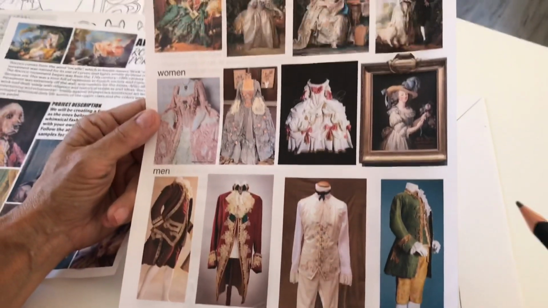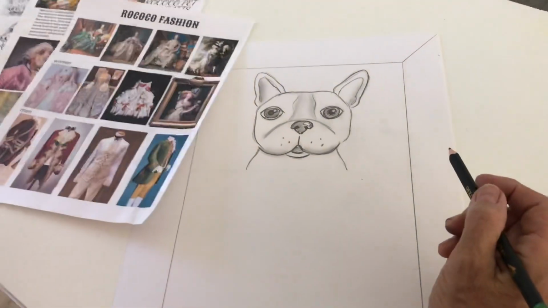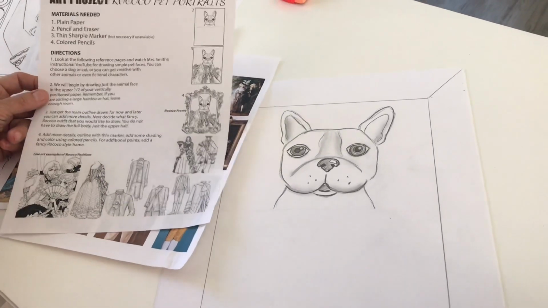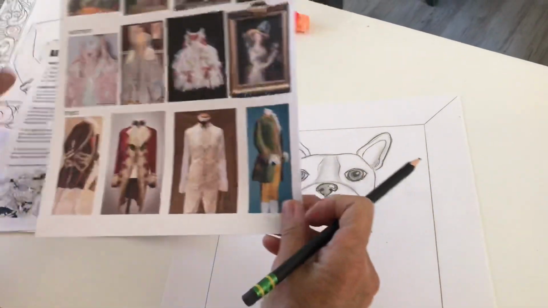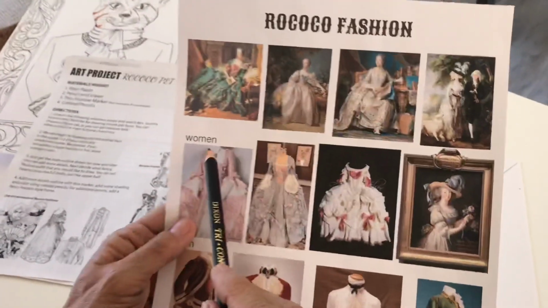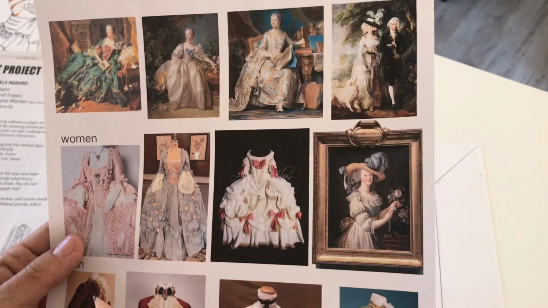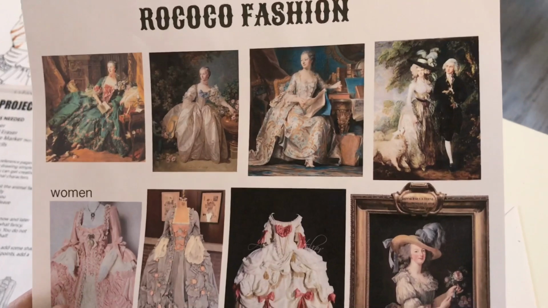Everything is so ornate. So to get started on this, I think I'm going to go with making this one a female. Let's do that. So I'm going to look at the neckline on all of these. Take a look. It's almost like it's a square that comes down. This one is rounded and off the shoulders. And then there's chokers. These are actual paintings here.